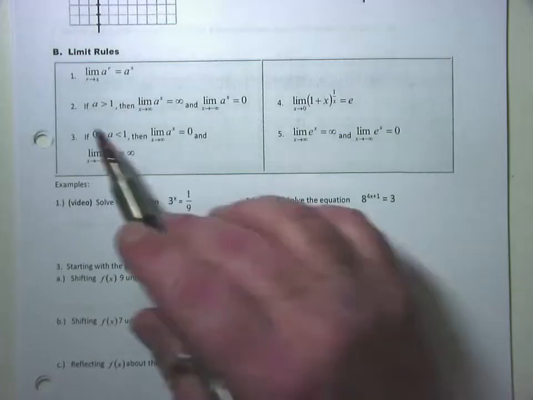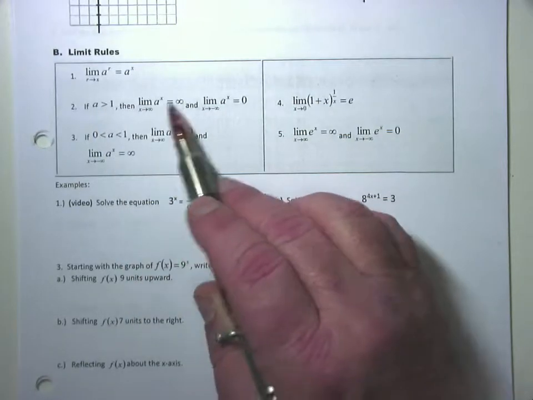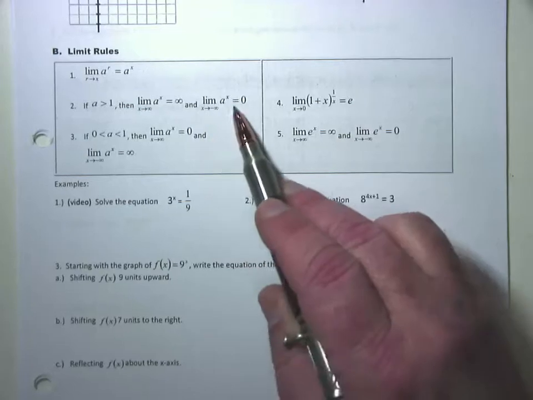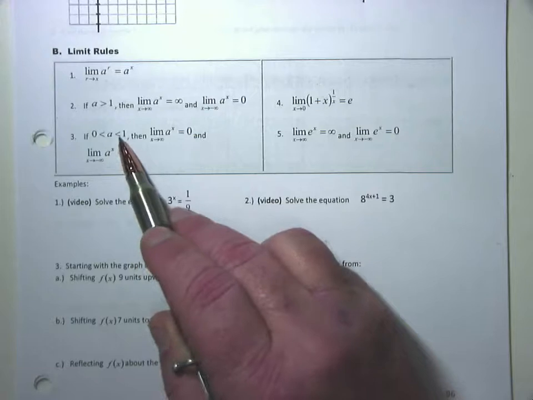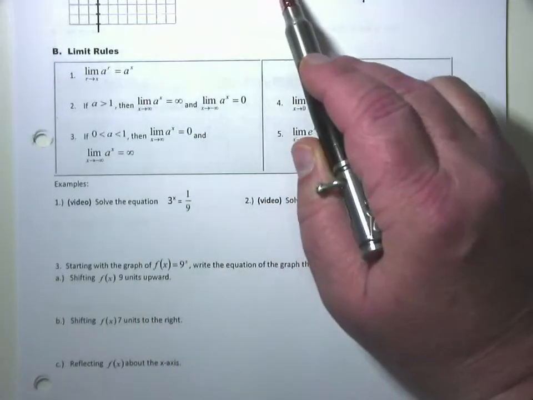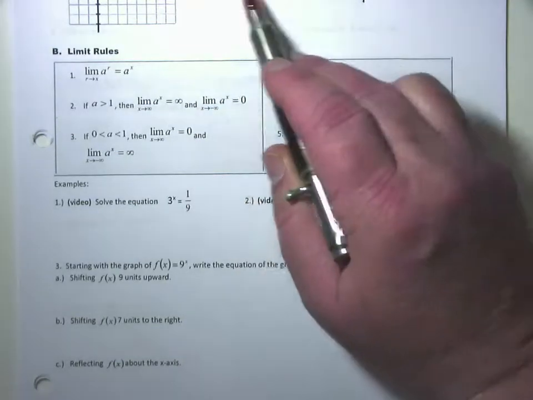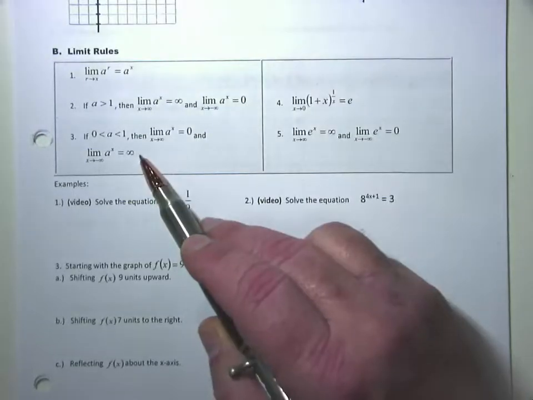All right. So, if my base is bigger than 1 and I take the limit as x approaches infinity, I get infinity. When my base is bigger than 1, I take the limit as x approaches negative infinity, I get 0. If I have a fractional base, when I take the limit as x approaches infinity, a fraction of a fraction of a fraction gets smaller. That goes to 0. But if I take the limit as x approaches negative infinity on the fractional base, that actually blows up to infinity.